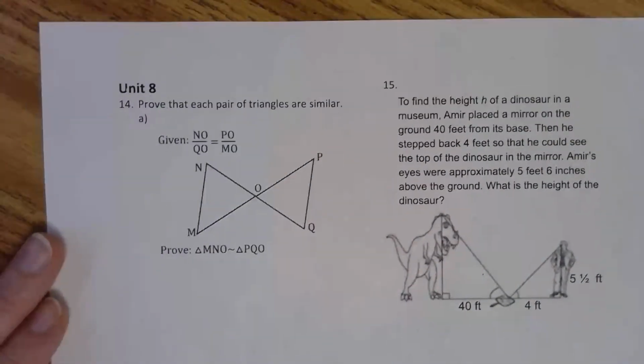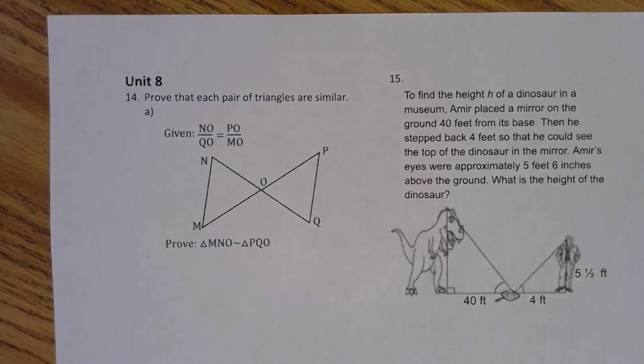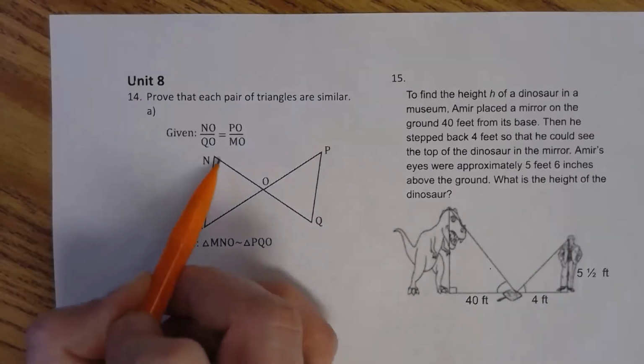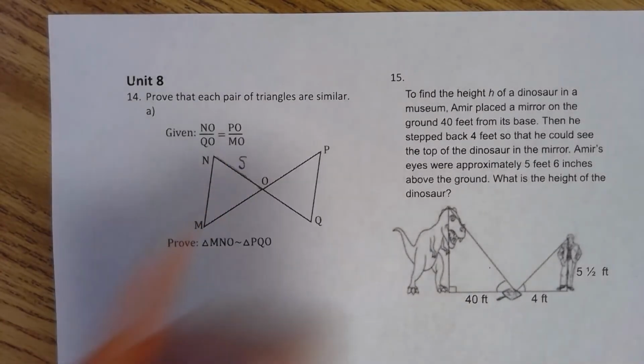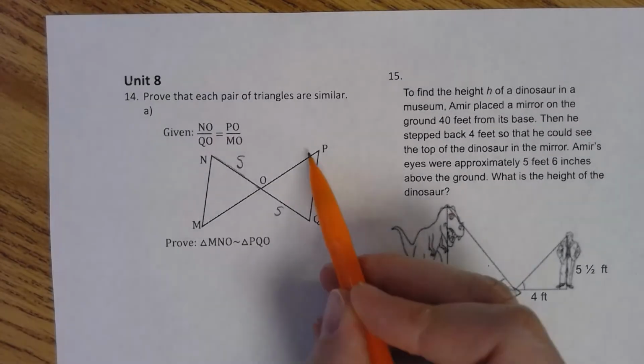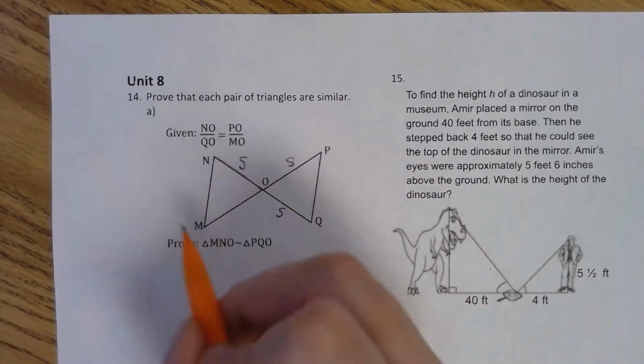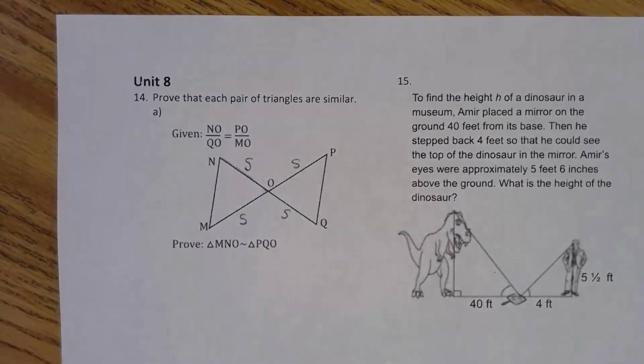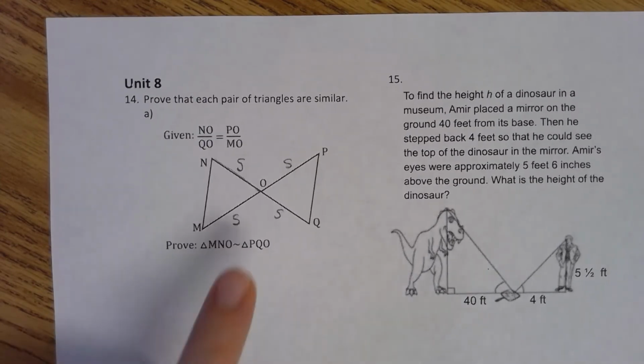Let's now look at the Unit 8 questions. We need to prove that each pair of triangles are similar. Given that ratio is proportional. So NO, that's this side here, to QO equals PO, that side, to MO. So that's a pretty good start given that, because sides need to be proportional in order to have similar triangles, and that's what we're trying to prove.